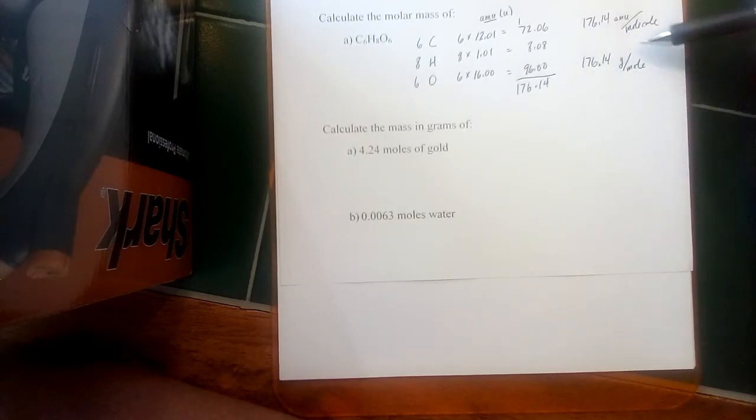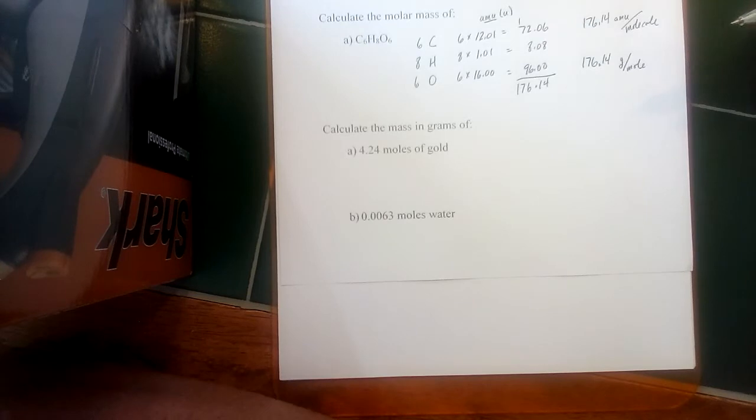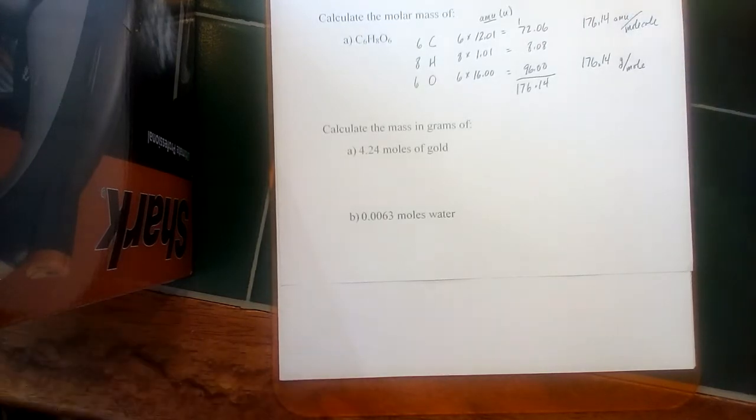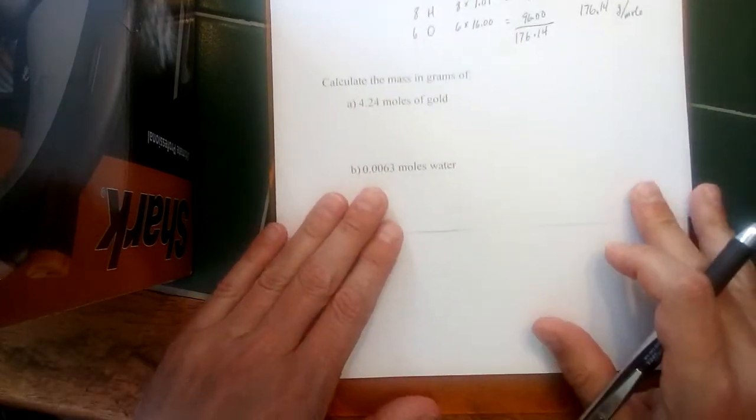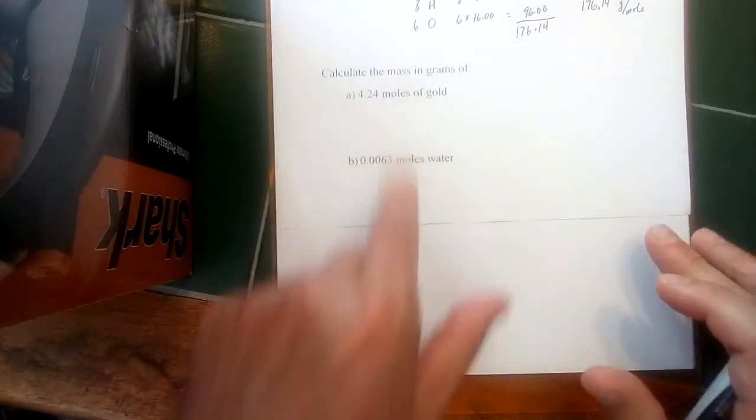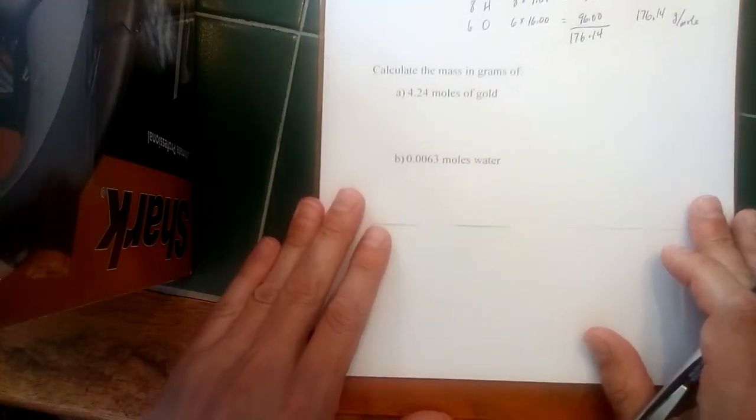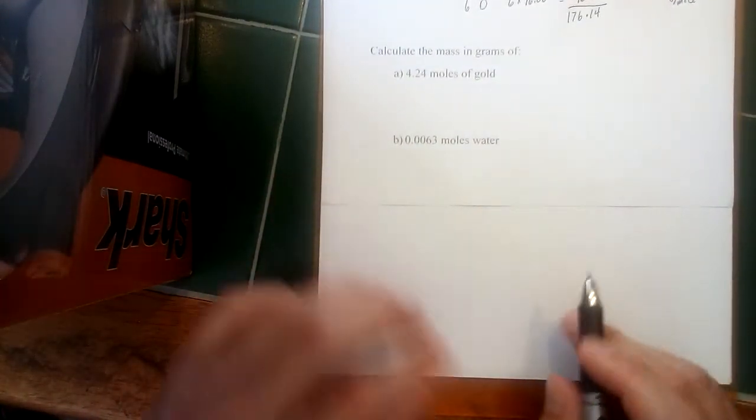Now this is a much more useful set of information for us because grams is something we can pretty easily obtain in a laboratory setting by putting something on a balance, right? It's kind of hard to weigh things out in atomic mass units. Okay, a couple calculations here that we want to look at toward the bottom of the page.